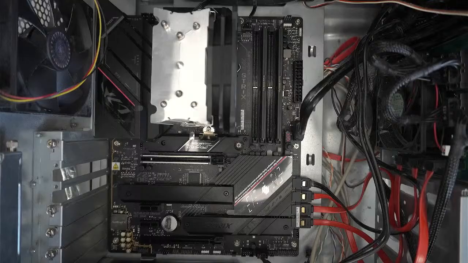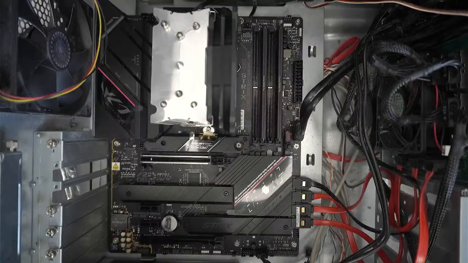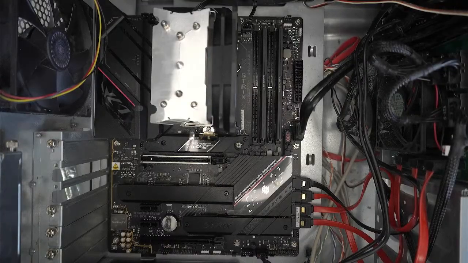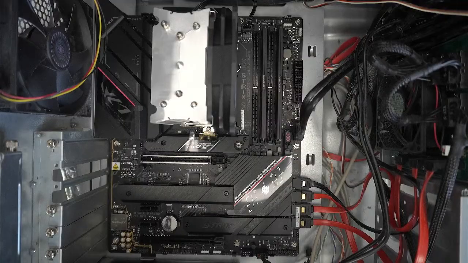CPU over, SPDIF, RGB header. Right. USB 2.0 headers. That's 2 down there. That's fine. Do I have any more? Well, I've got that one. So there is one more missing. Okay.